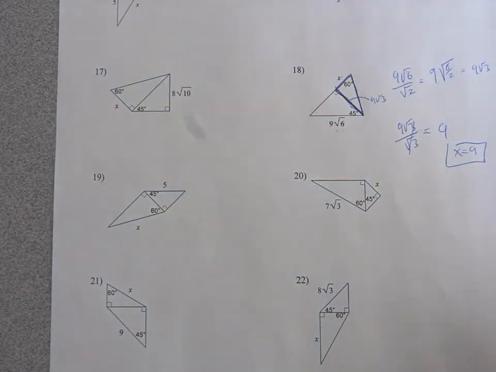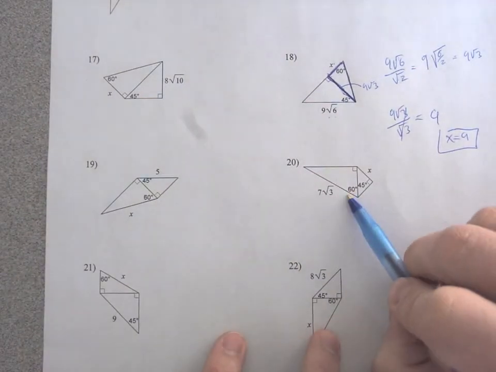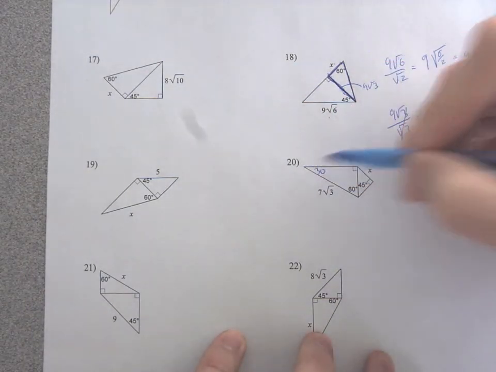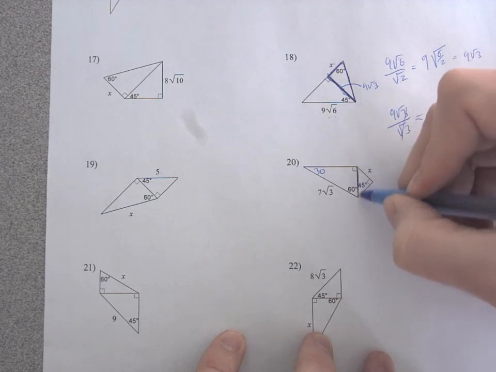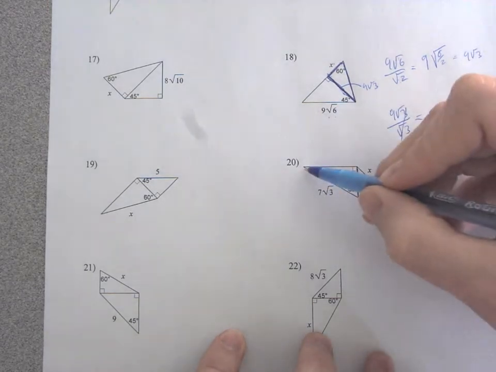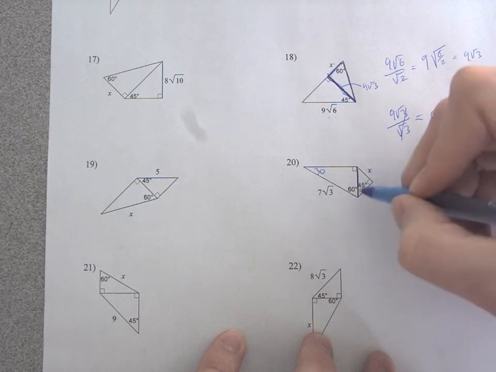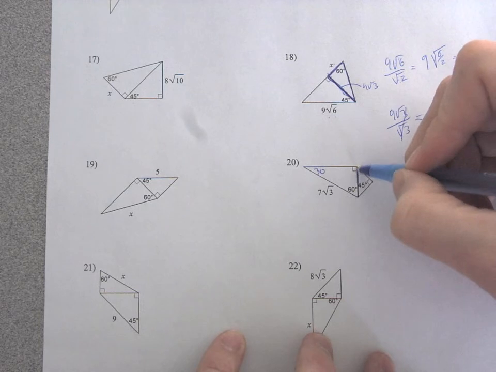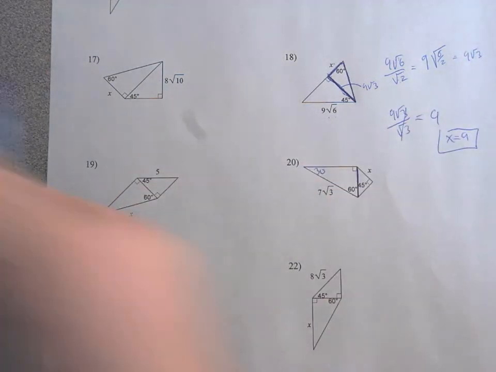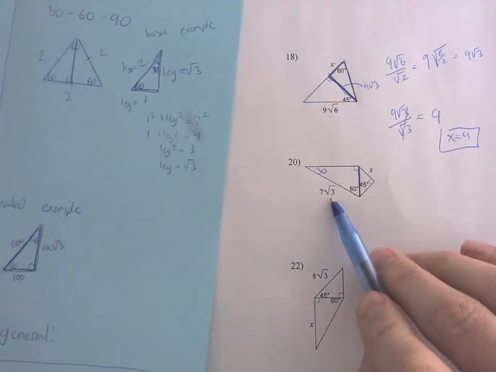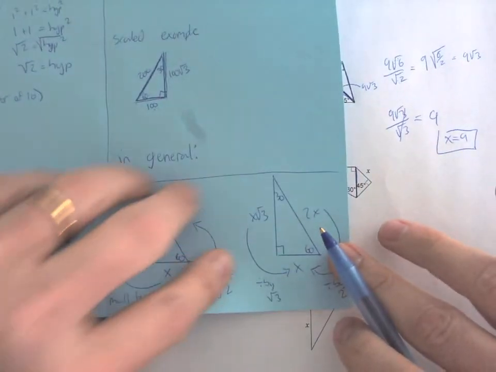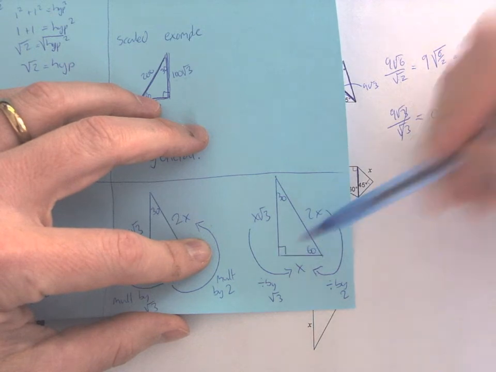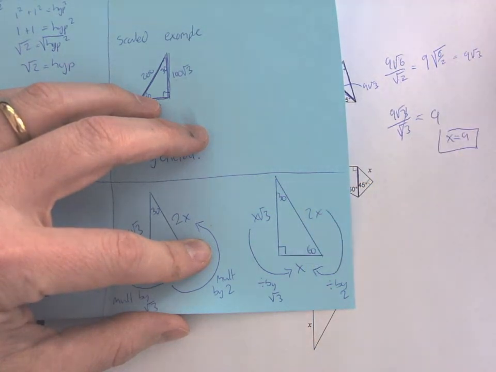Okay, let's do one more. This time, in number 20, we actually have the 30, 60, 90 first. Okay, so we want to find this side. We want to find the side that they both share. So we want to go from the hypotenuse here to the short side here. The hypotenuse of the 30, 60, 90 to the short leg of the 30, 60, 90. Okay, so I know it has a square root of 3 in there, right? That's kind of confusing, but let's take a look at what we're supposed to do here. Let's use our guide. Okay, from hypotenuse to short leg, I need to divide by 2.